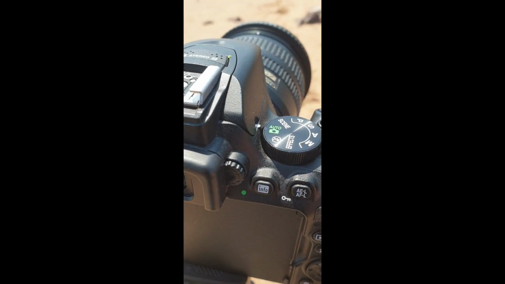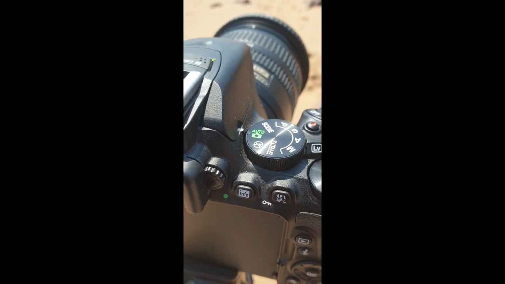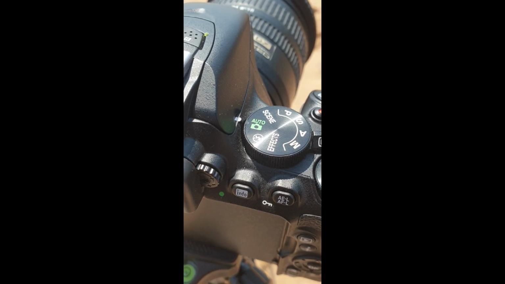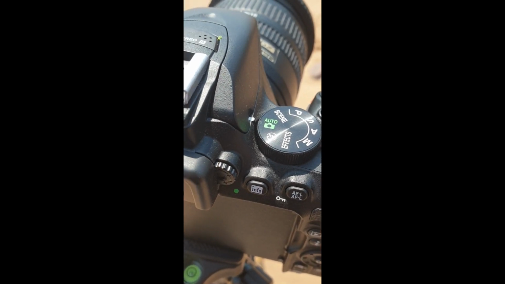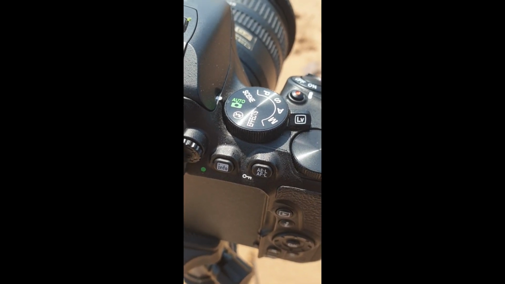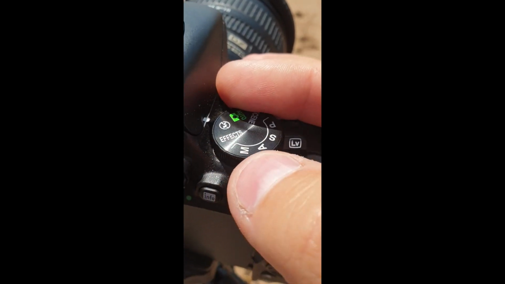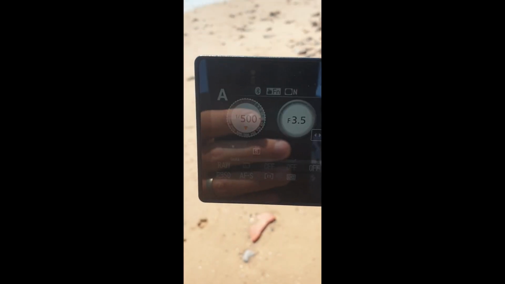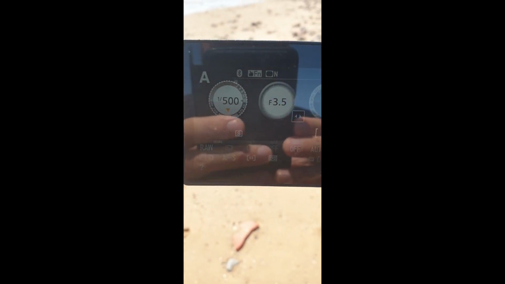You can see this camera at the moment is in automatic mode. So the auto green icon there is against the white dot. Now what we want to do is we want to put this camera into aperture mode. So we get the dial here and we basically just flick it until it's to the A, and then it's in aperture mode.